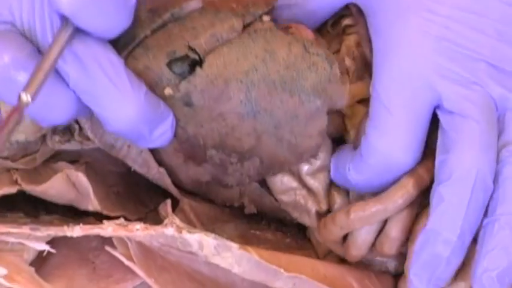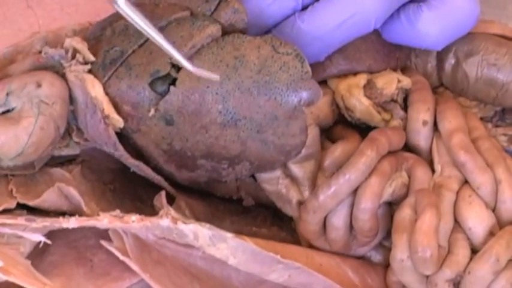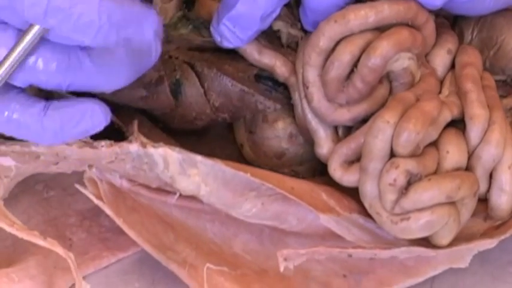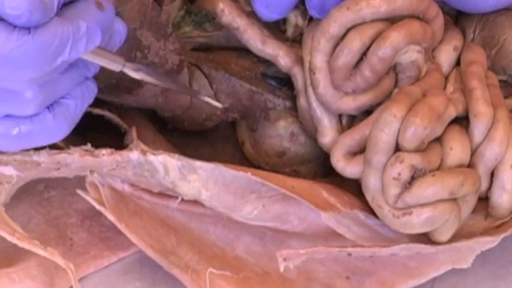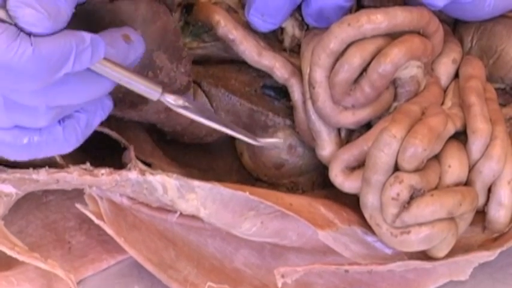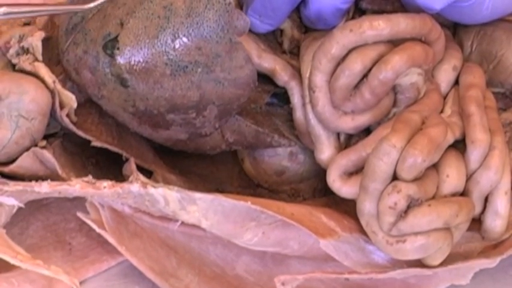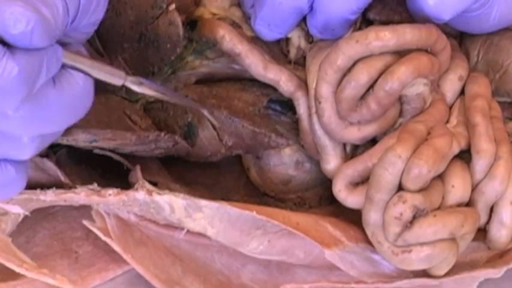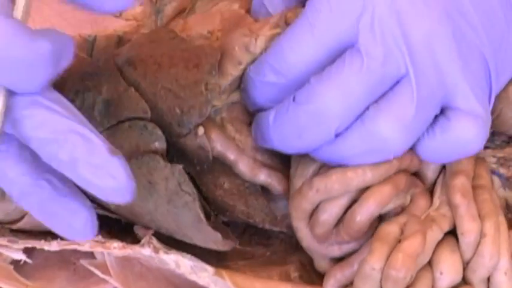And then we continue with the right median lobe, the right lateral lobe, we see right here, and then the caudate lobe, caudate meaning tail, closest to the tail. So on the right we have the quadrate, right medial, right lateral, and caudate lobe.